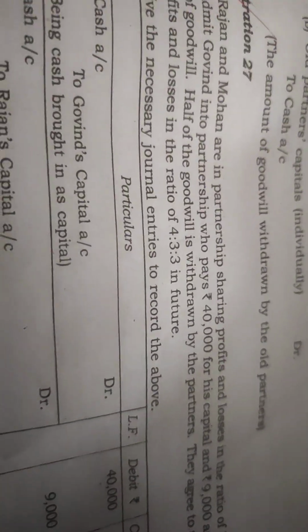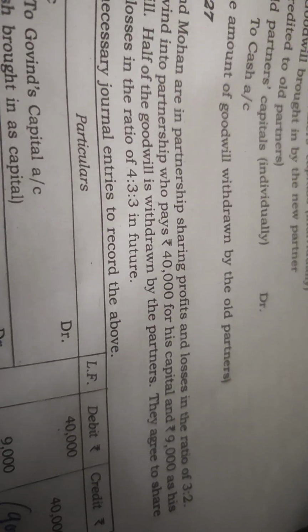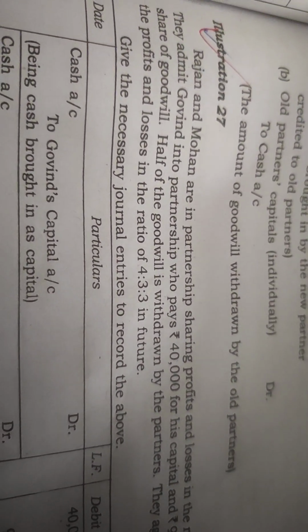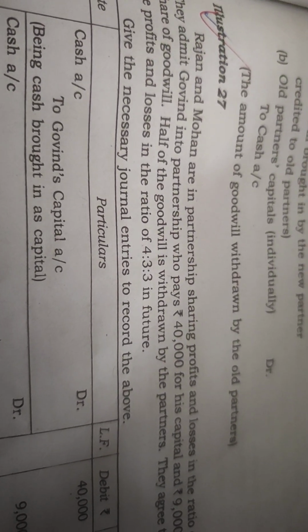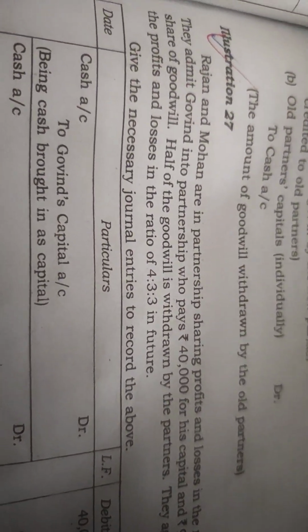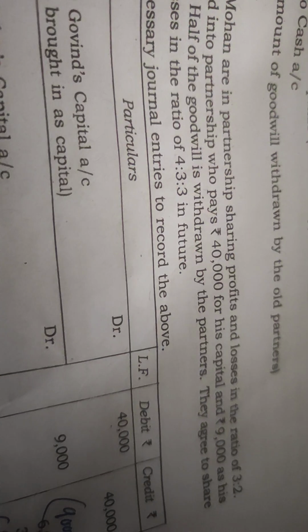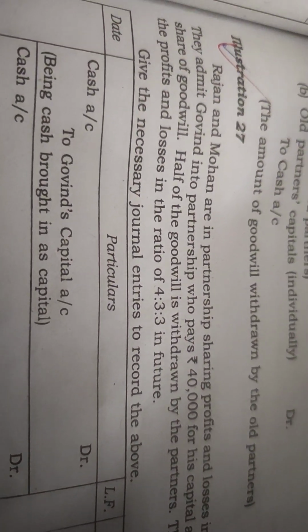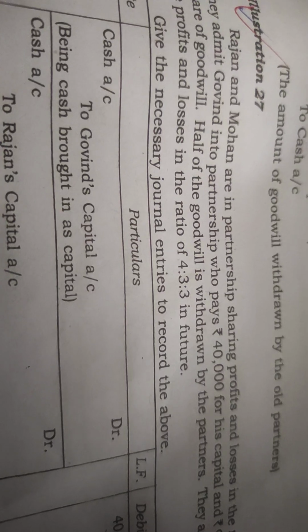There is one problem regarding this. Rajan and Mohan are in partnership sharing profits and losses in the ratio 3:2. They admit Govind into the partnership firm, who brings 40,000 as his capital and 9,000 as his share of goodwill. Half of the goodwill is withdrawn by the partners. They agreed to share the profits and losses in the ratio 4:3:3 in future.